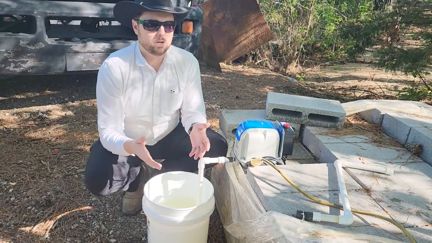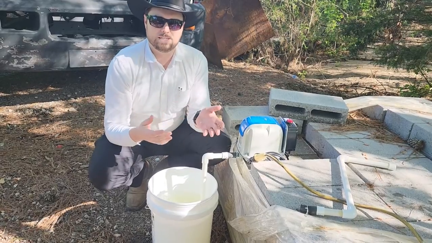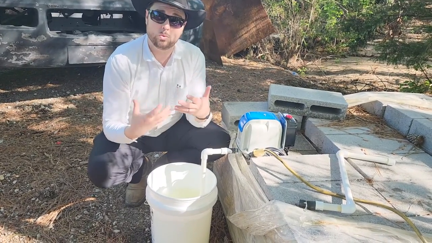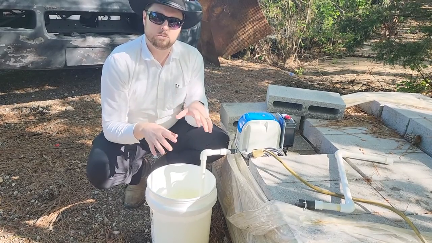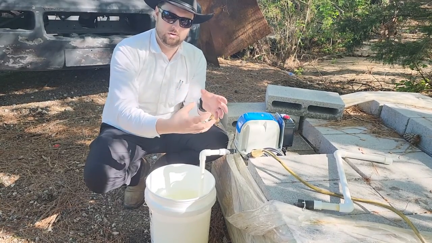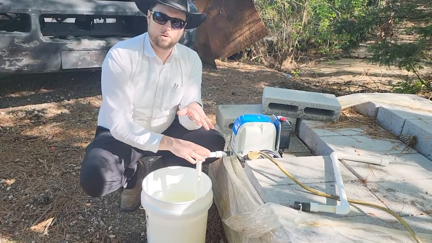Why is this important? Well, if you dump some bleach or Clorox or things down the drain, or it's just a heavy load on the system, you want a lot of oxygen to be able to be in the system to break down that organic material. We really love a fine bubble diffuser.